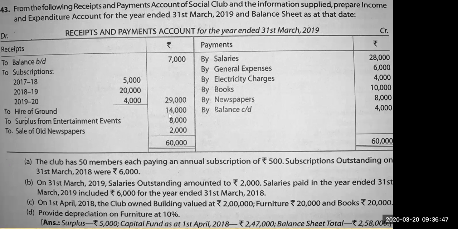Hire of ground 14,000. Hire of ground means you have given your ground on rent to someone else, and you have received this 14,000 as rent. So this is your normal income. Then surplus from entertainment events 8,000. You can take a pencil and write down in your book. This is your expenditure, this is your income, so you can easily understand. But write with a pencil only, not a pen.